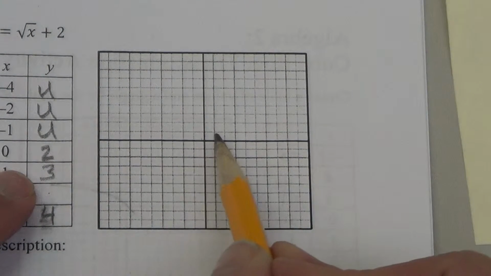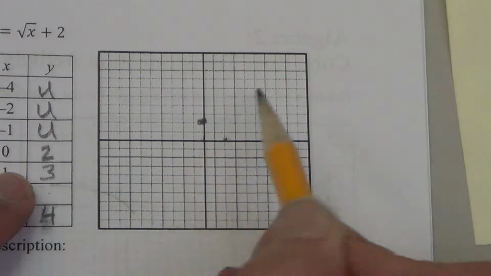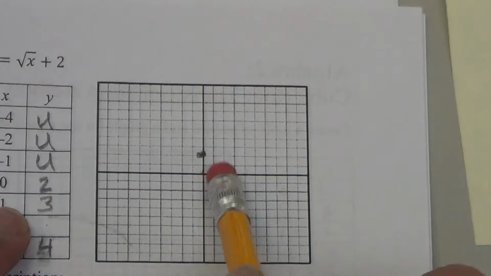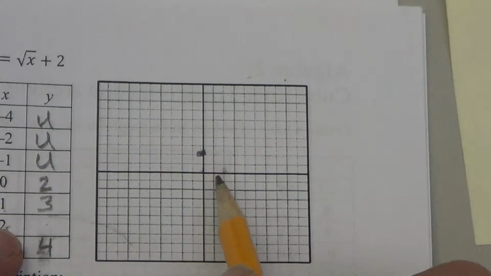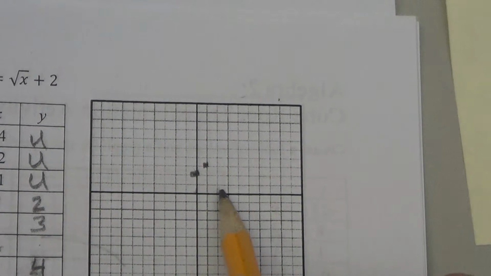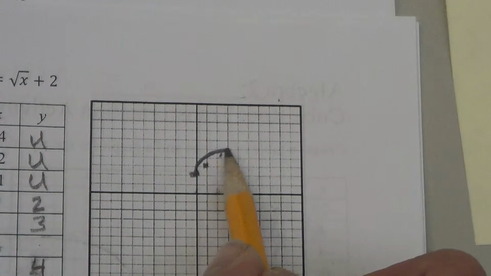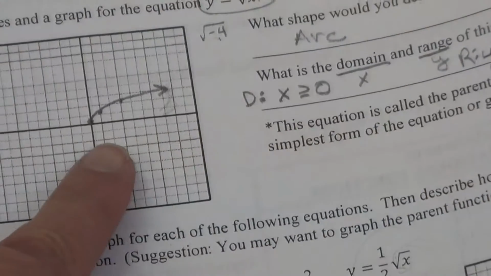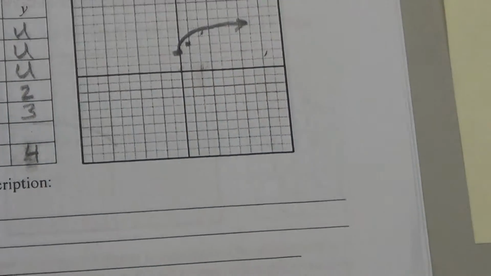At 0, 2 is our starting point. 0 would be on the x-axis, up to 2 would be right there. I almost started to mark this over here, and that would actually be 2, 0, not 0, 2. Then at 1 we go up to 3, and at 4 we go up to 4. So that curve from the parent graph has now been moved up 2.